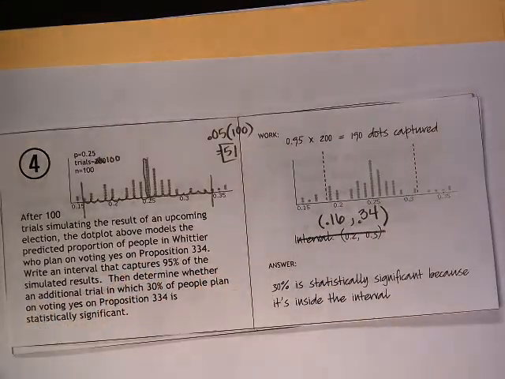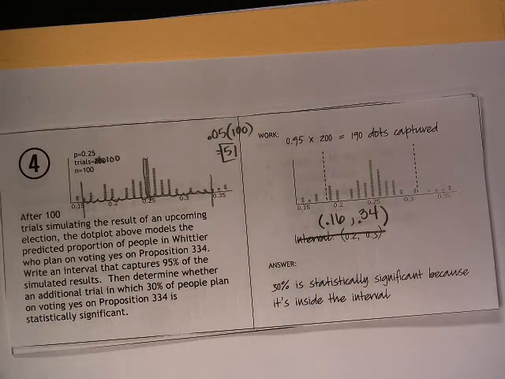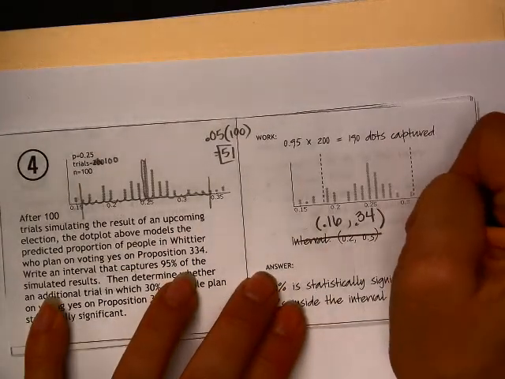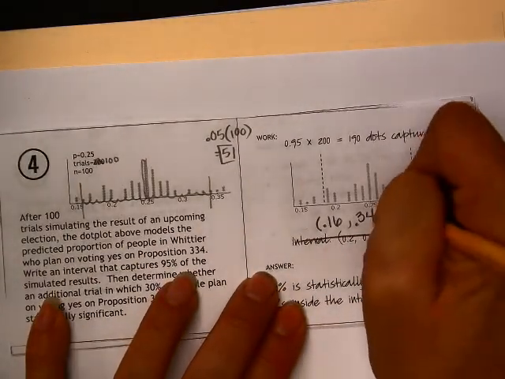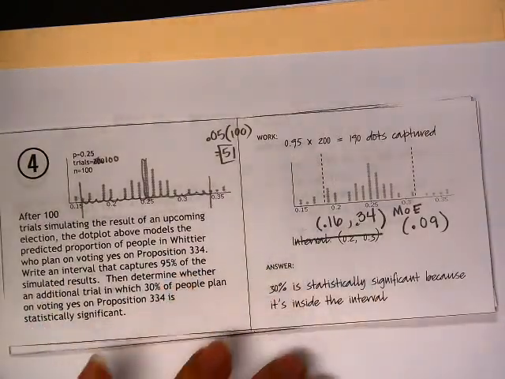0.34, and then my, what am I talking about? My error, my margin of error, that's the word. So 0.34 minus 0.25 is 0.09, which is my margin of error.